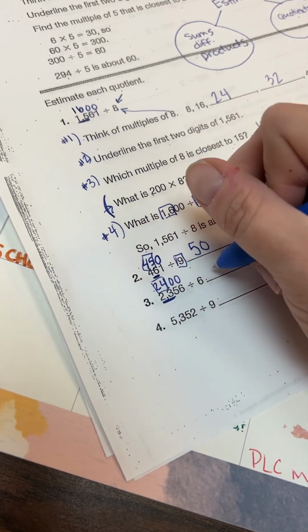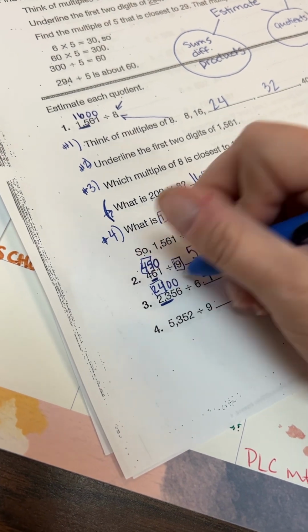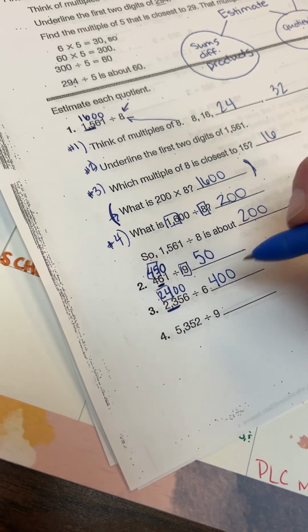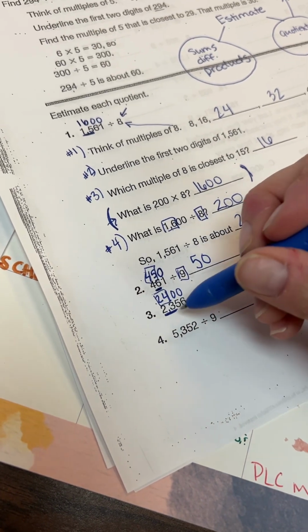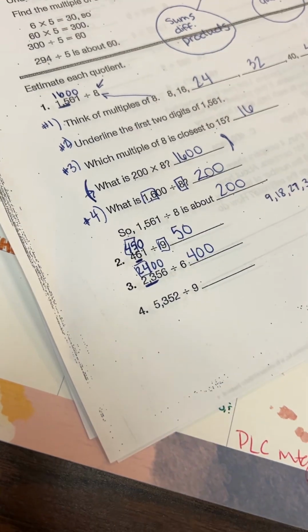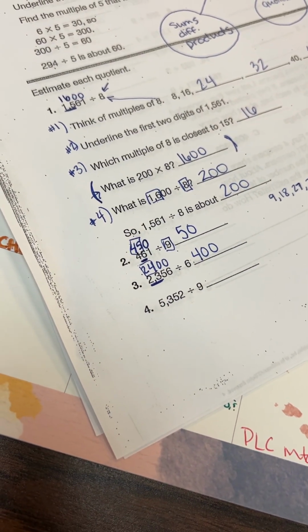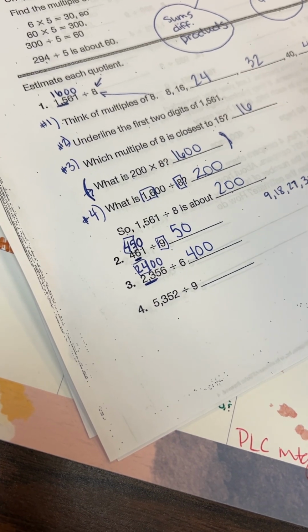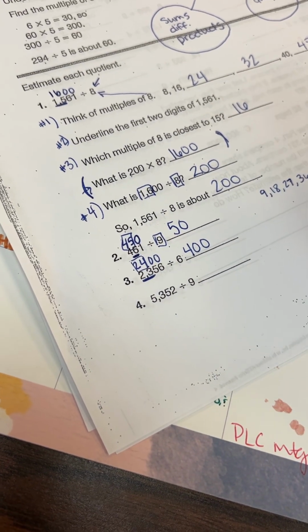What times 6 is 24? 4. How many zeros are out there? 2. So, 2,356 divided by 6 is about 400. All right? Try this one on your own. Pause it maybe, and then see if you get it right.